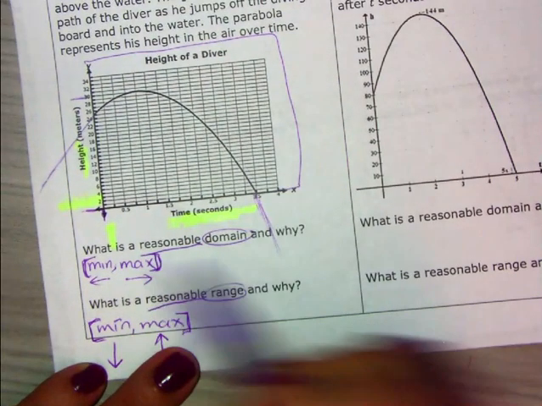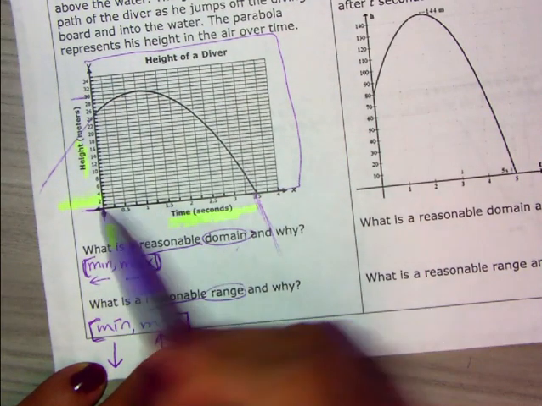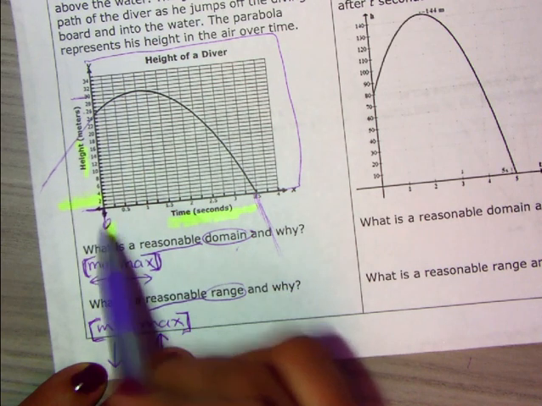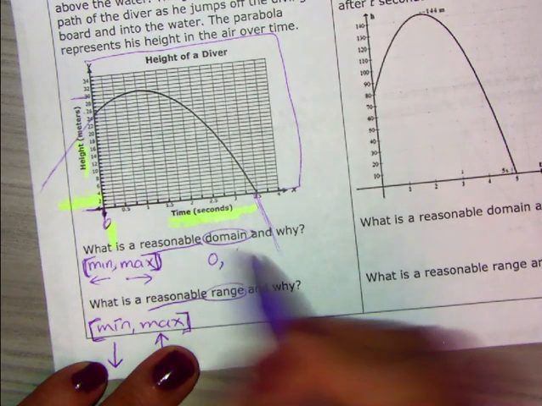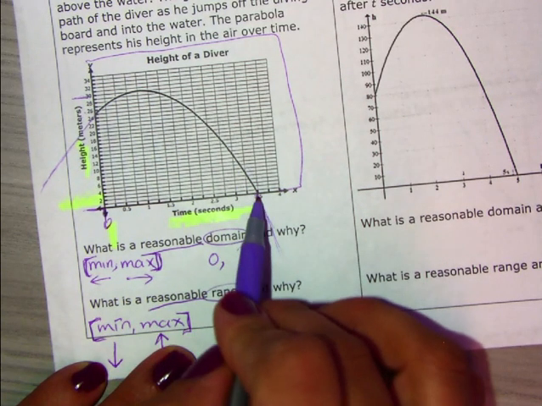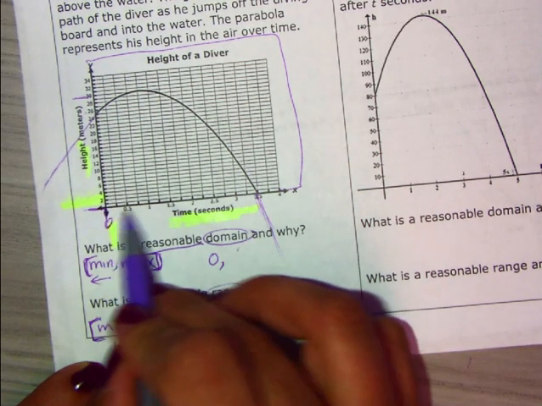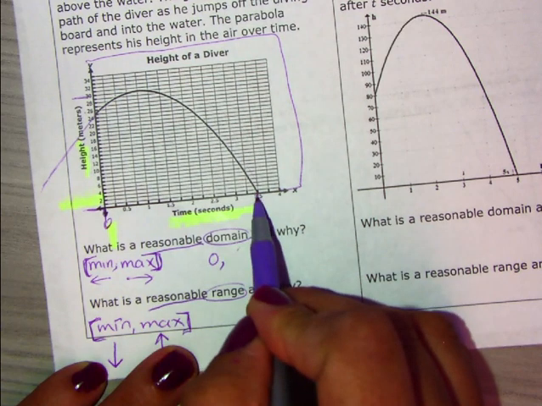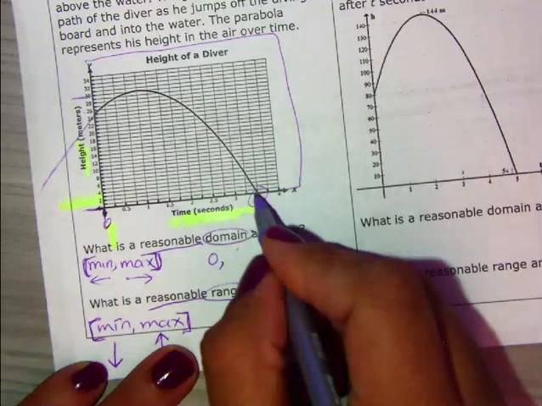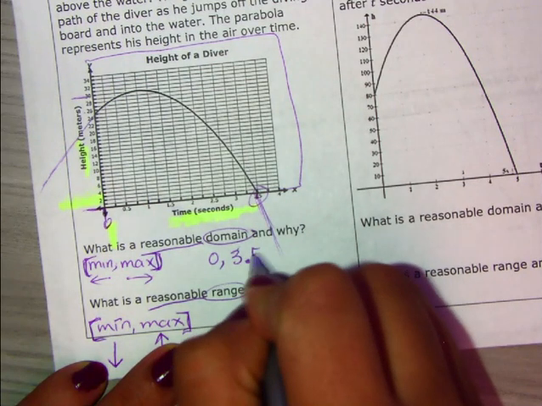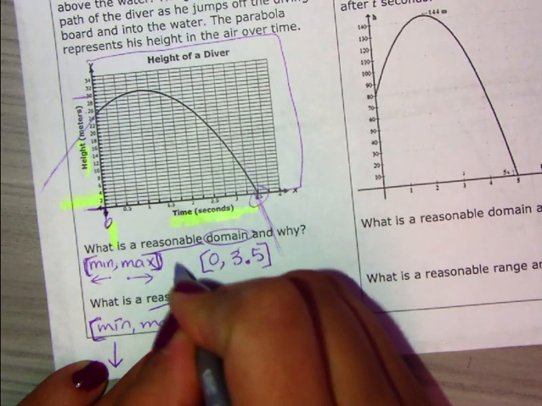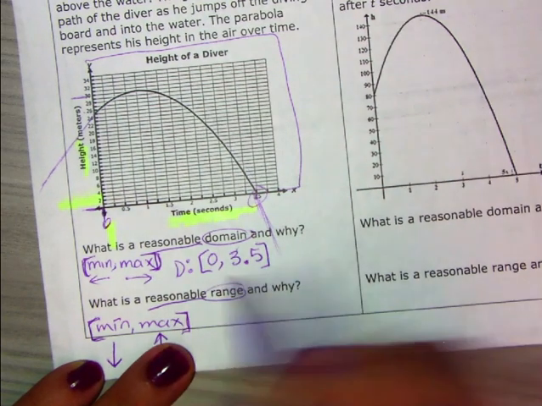So for minimum on domain, we're looking at the diver being on the jumping board, and that's at 0 seconds minimum. Then he jumps and lands in the water eventually. So what was the maximum amount of seconds that took? So that's where you look at your x-intercept. It looks like it's 3.5. So we're going to write that down. And then you put those brackets around and that will be your domain. This is the interval notation.